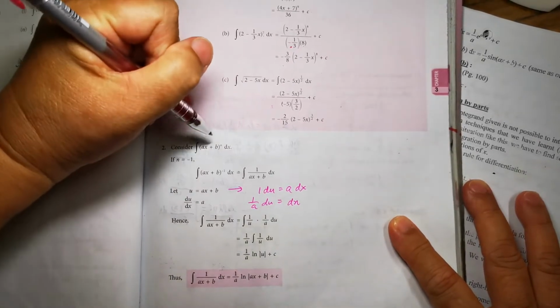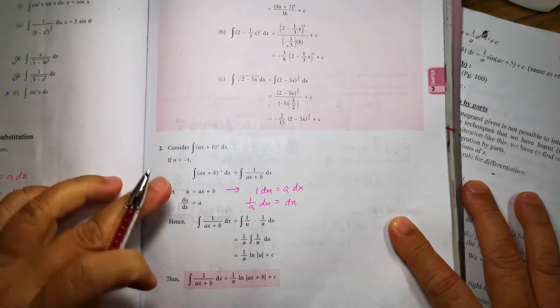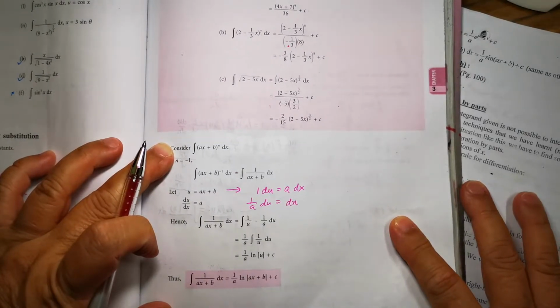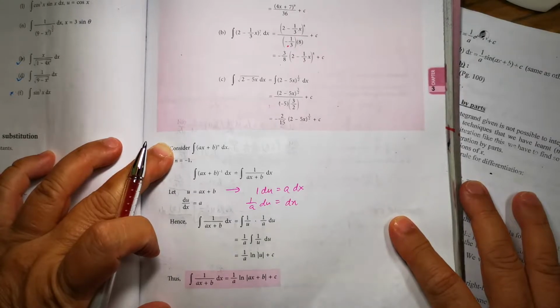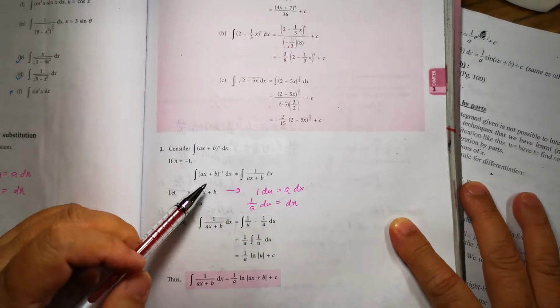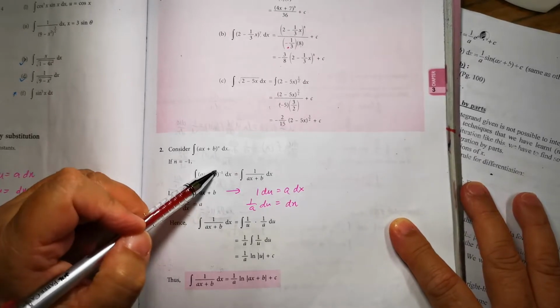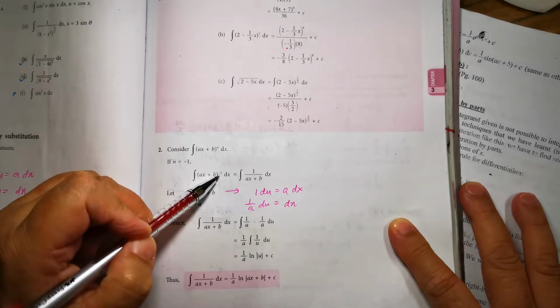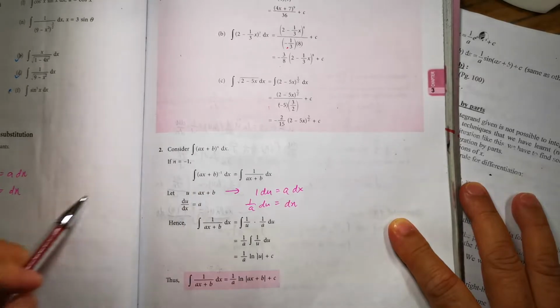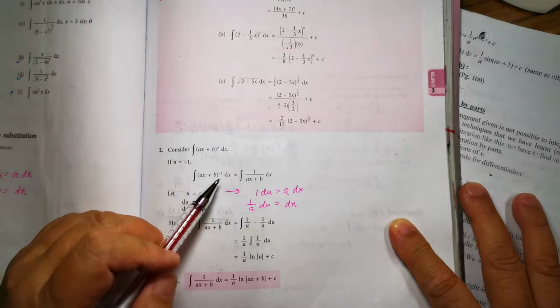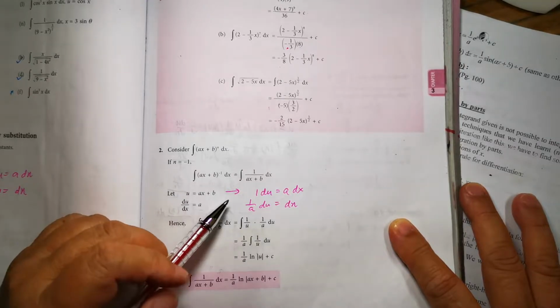Oh, this one also some. Alright, so same. We are using the same substitution. So remember this formula, especially where the power is n equals negative 1. Alright, if n is not equal to negative 1, you just use the previous one. If the power n is negative 1, then you have to follow this formula.